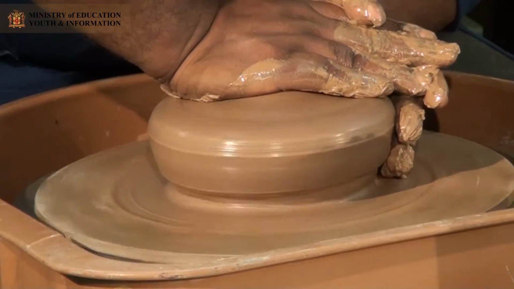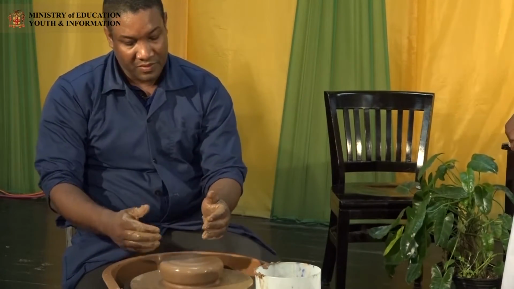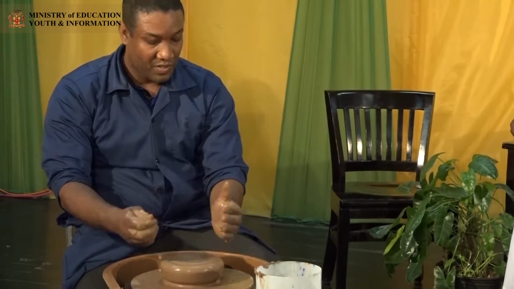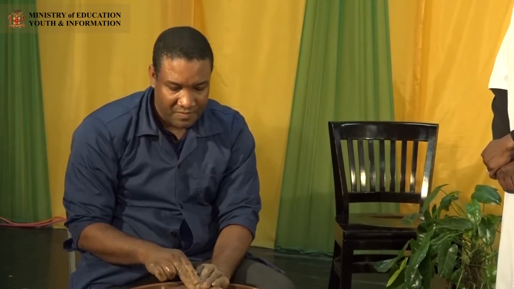And as I press down, I'm pressing forward as well. Why do you have to press down and pull up so many times? You're actually also trying to knead the clay on the wheel. So when we pull it up, it's to get the clay kneaded and more pliable.